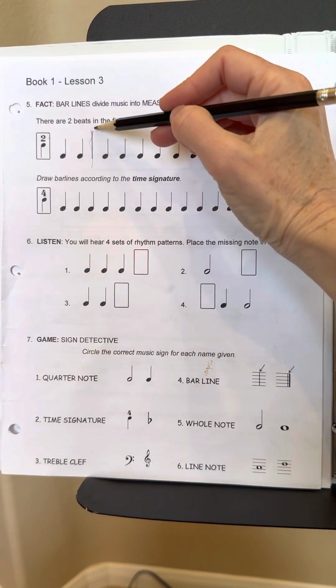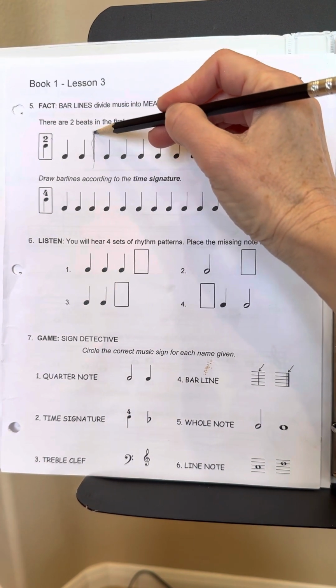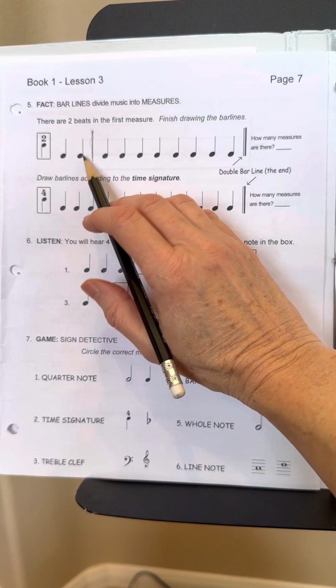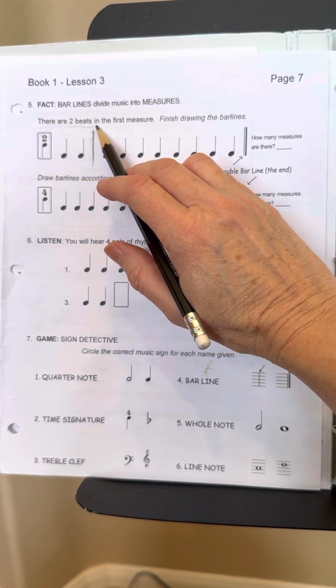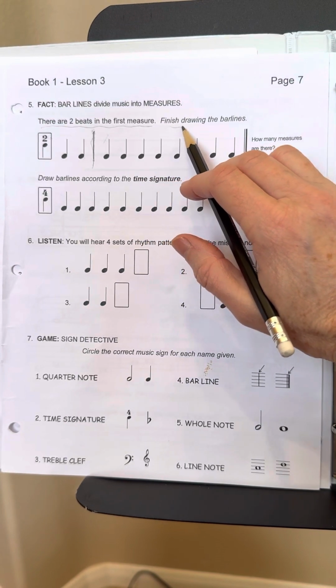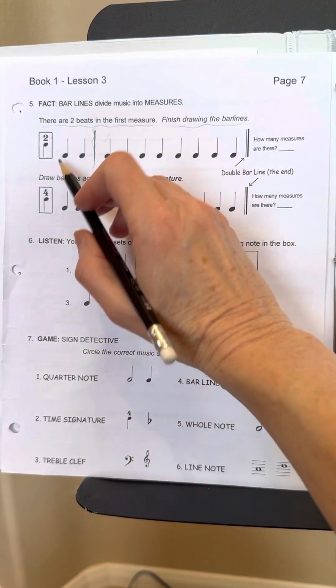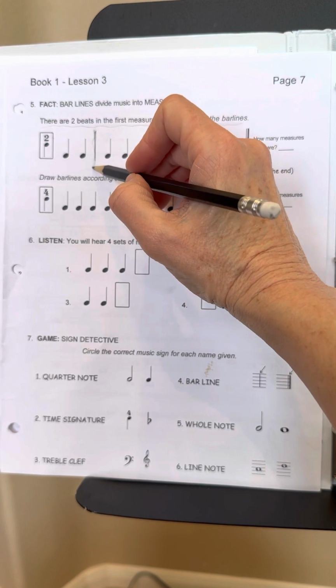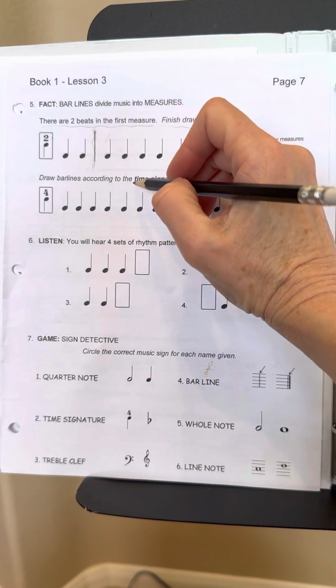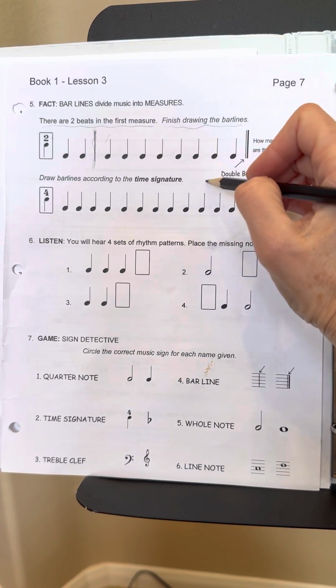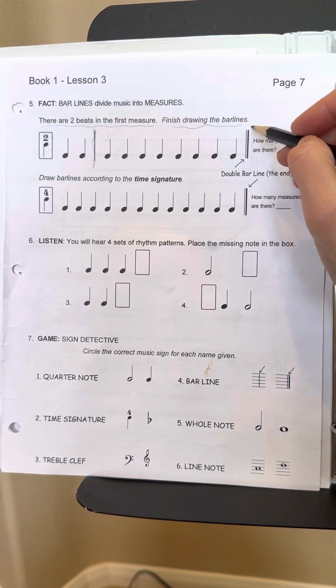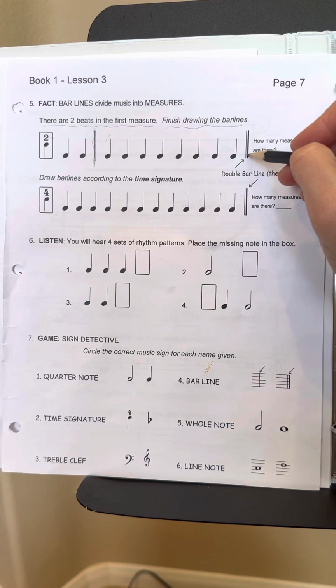So this is new vocabulary for you. This line right here means that after this little group of 2, you draw a bar line. There are 2 beats in the first measure. Finish drawing the bar lines. So 1, 2, bar line. 1, 2, bar line. 1, 2, bar line. 1, 2, bar line. 1, 2, double bar line.